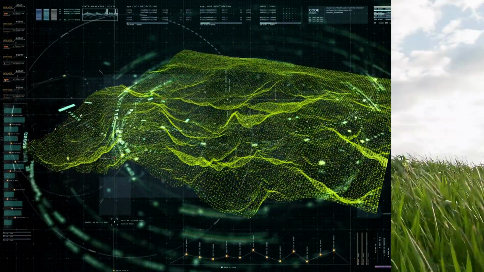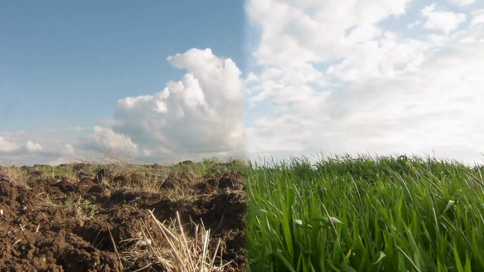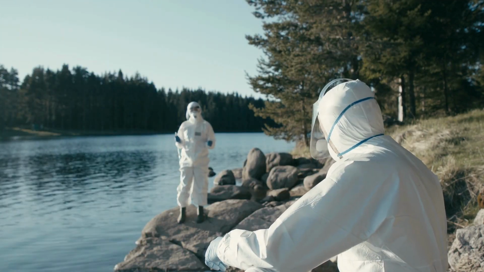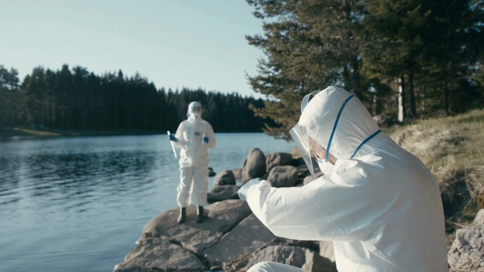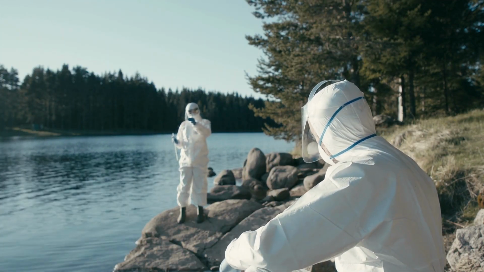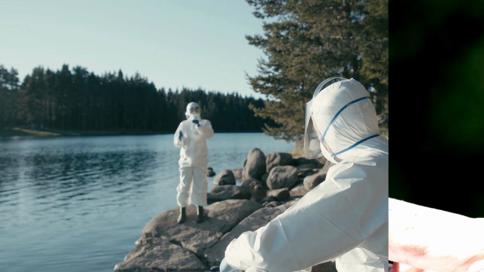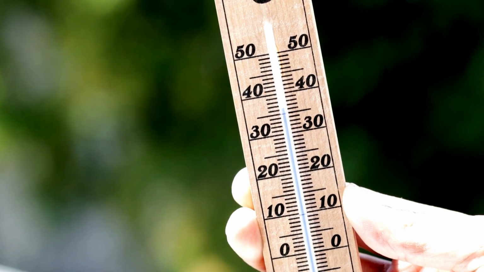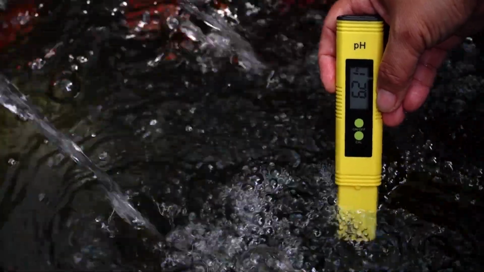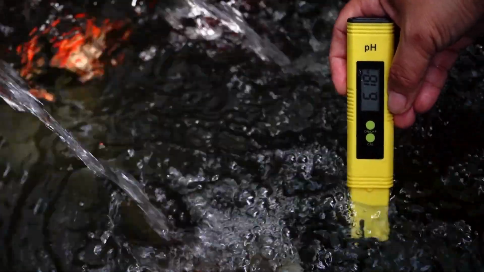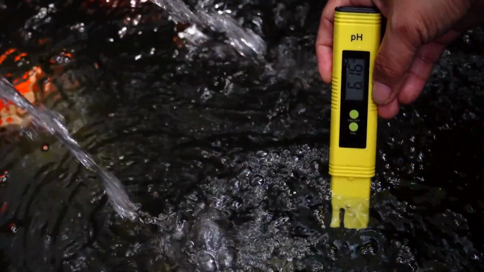To collect all this data, scientists use various tools and techniques. For physical samples, they might use equipment like soil augers, water samplers, and nets to collect soil, water, and biological specimens. Sensors and instruments such as thermometers, pH meters, and air quality monitors measure environmental variables on site.